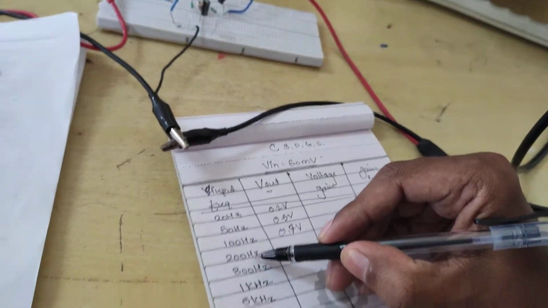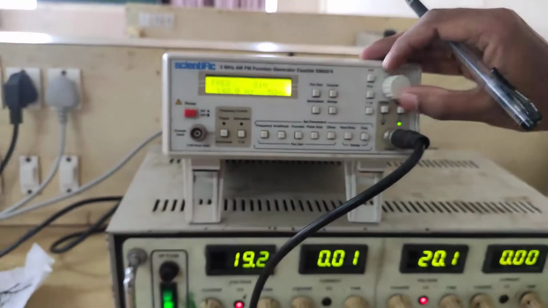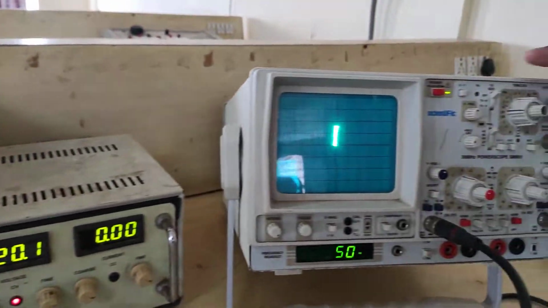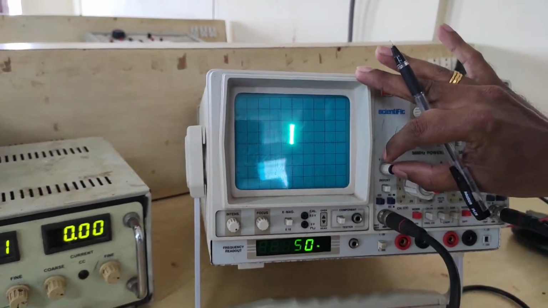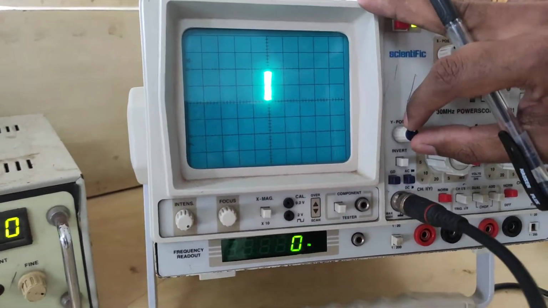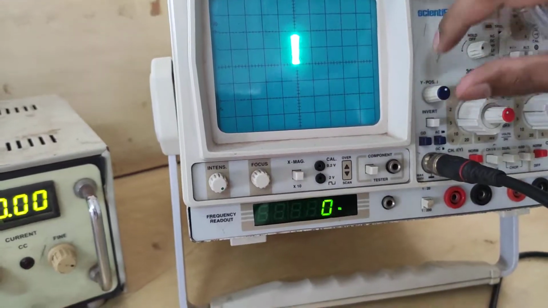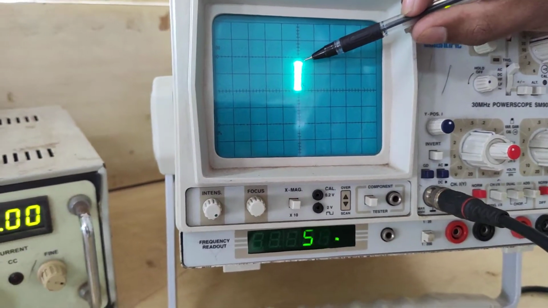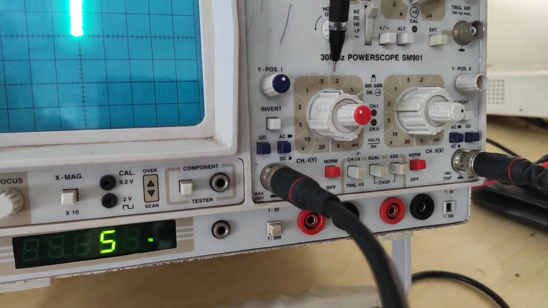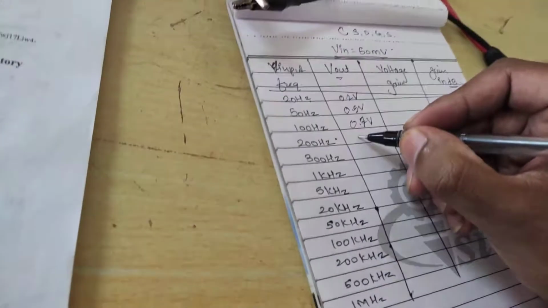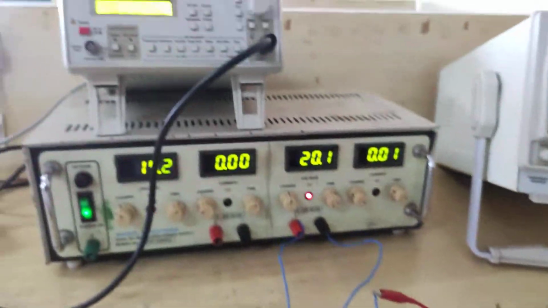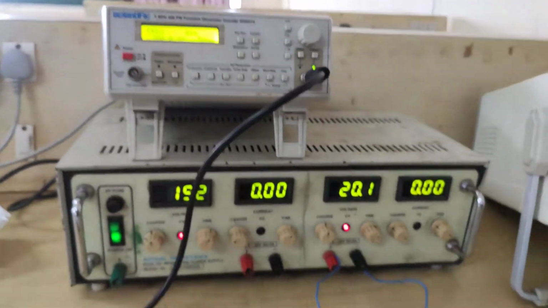Next frequency is 200 Hertz. So we'll increase the frequency to 200 Hertz, and now we can see the output has slightly increased. So it is 1.8. So you can see 1.8 into 0.5, that is 0.9 volts. So we get 0.9 volts output at the frequency 200 Hertz.